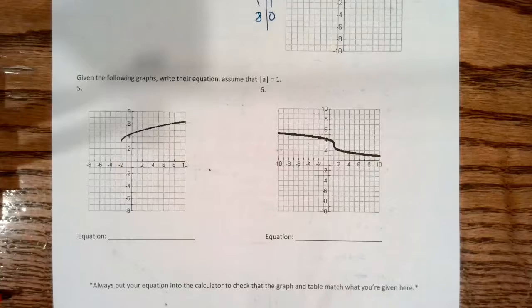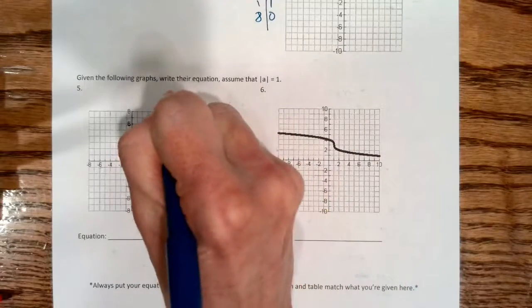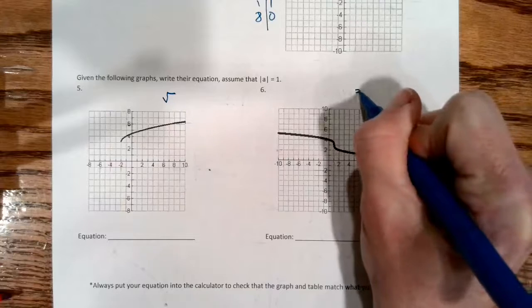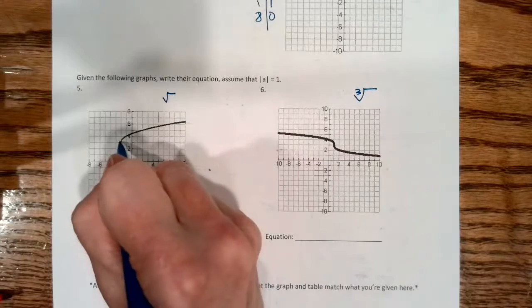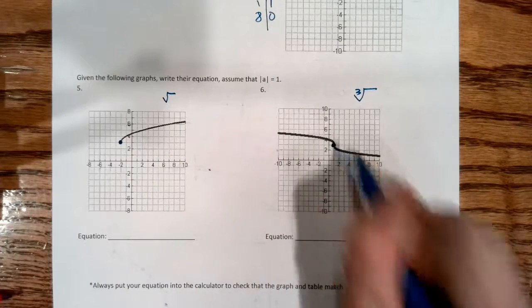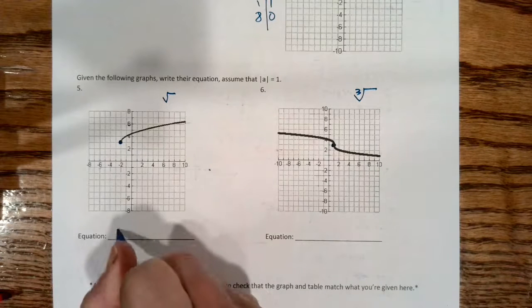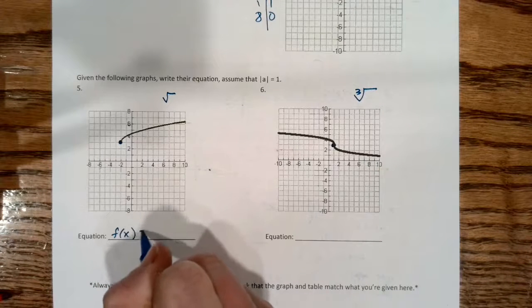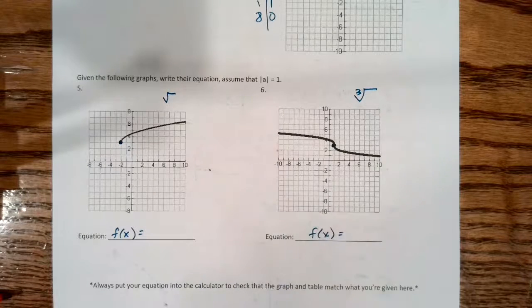Okay, so these next two are kind of interesting. You can look at these two graphs, and I know right away here's a square root, and I know right away here's a cube root. Think about how I know that. Here I have my starting point, and here I have my center point. So I should be able to write an equation, f of x is equal to, for each of these graphs.